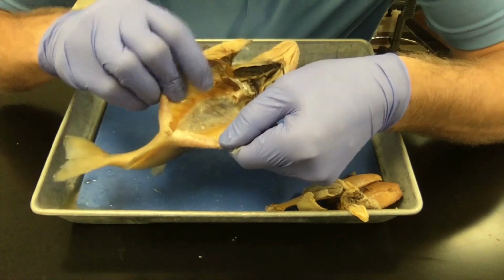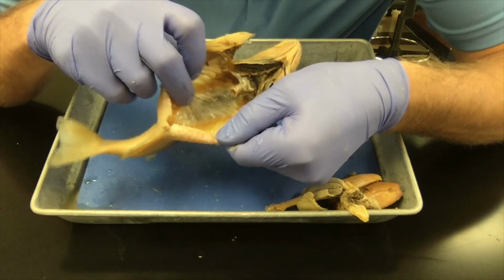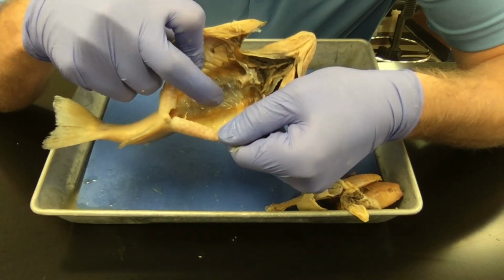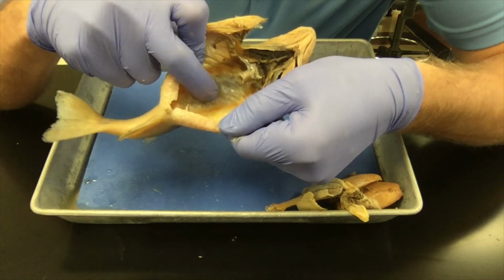On this fish, the swim bladder is on the very dorsal side of the body cavity. You see it's sort of like a balloon. It has some air inside of it still.